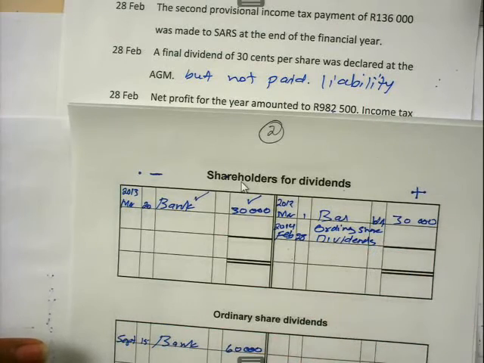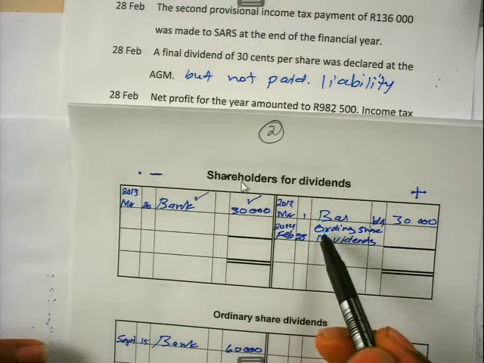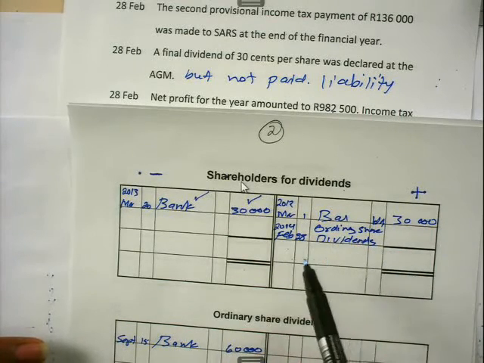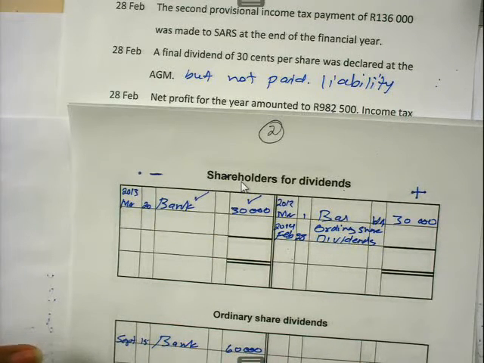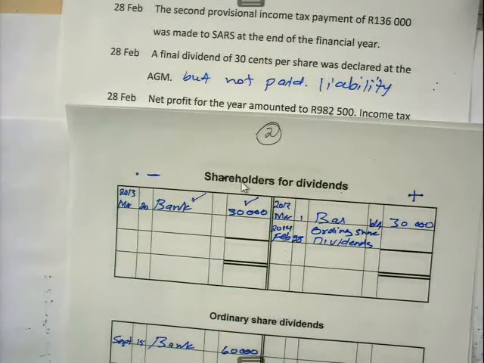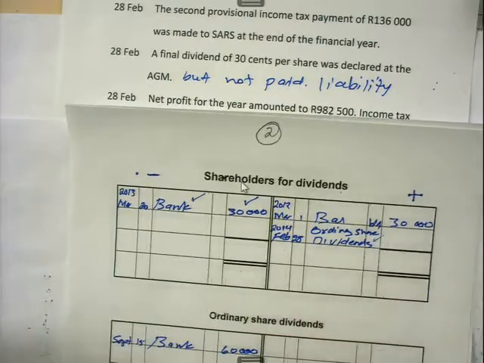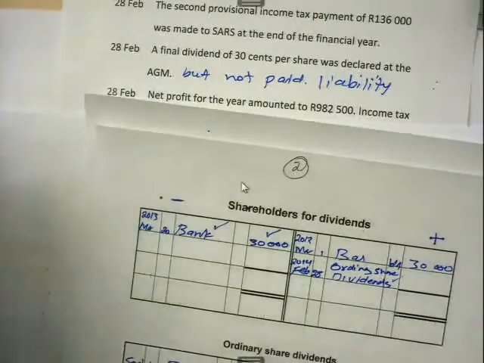And please, in your exam, also try to squeeze in the full name of the account. Don't write ordinary only or dividends only. Write ordinary share dividends. Try to squeeze it in, because if you write only dividends, you will not get this mark. Now, we need to calculate that amount.